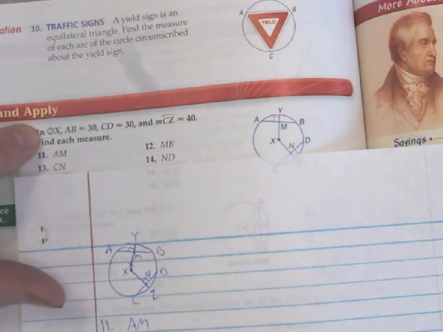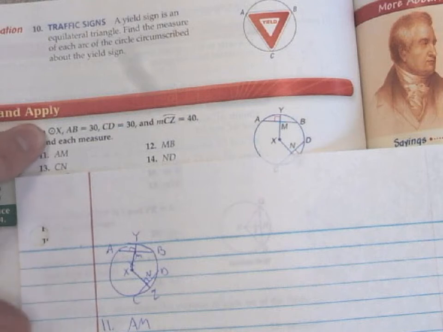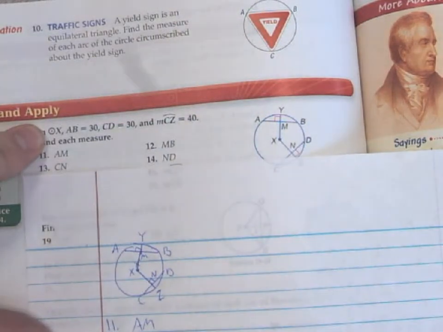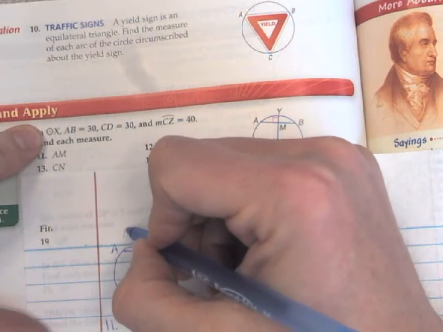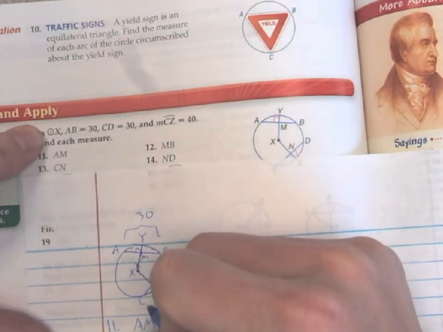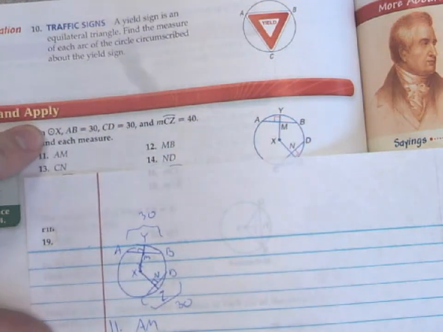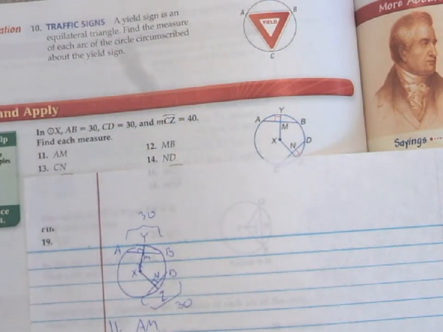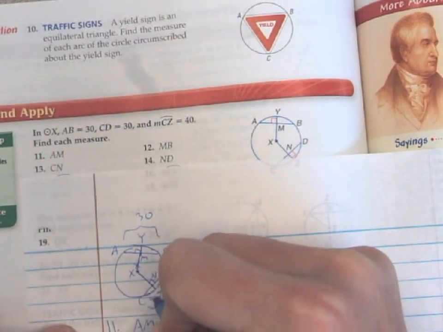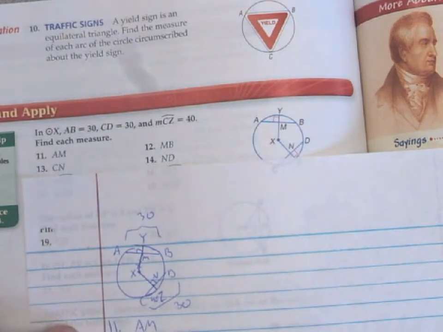So here's the circle centered at X. That's what that means, circle centered at X. We have AB, this guy, is equal to 30. So the length of AB is 30, and I'm going to label that. We also know that CD is equal to 30. We know that the measure of arc CZ, this guy right here, is 40 degrees. That's probably what we need to know.